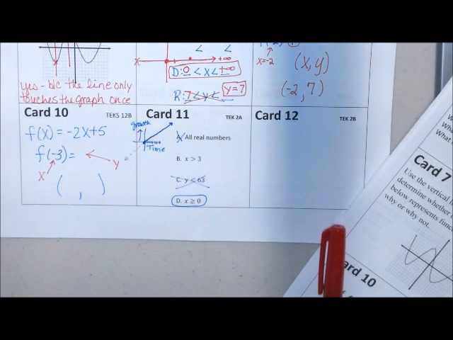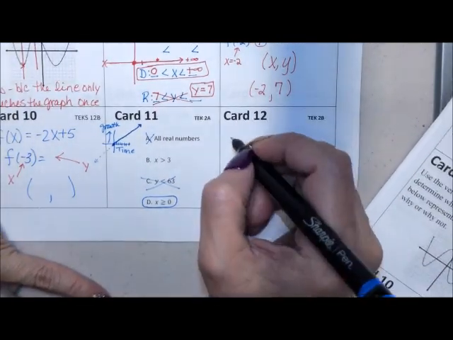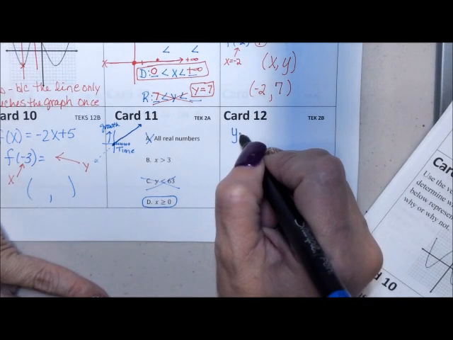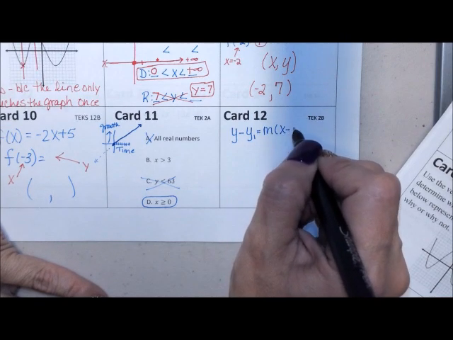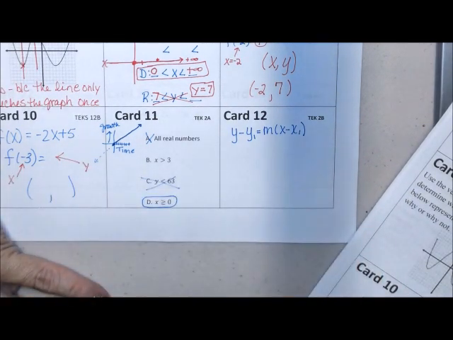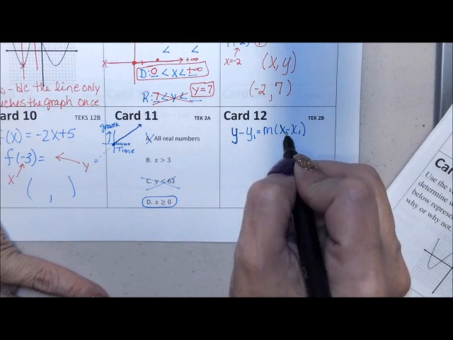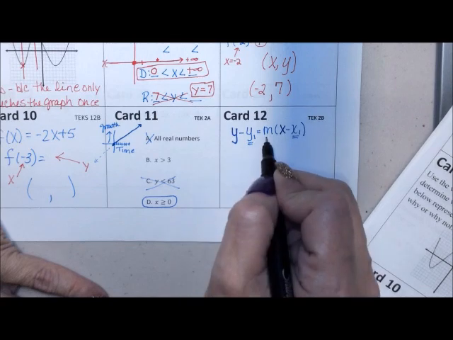All right, number 12. Write the equation of a line in point-slope form given information. Oh, you know what? You guys don't know how to do that yet. That's interesting. I don't remember 2b being on there, but we will go ahead and take a look at it. Write the equation of a line in point-slope form. Okay, point-slope form: y minus y1 equals m times x minus x1. Okay, there's my point-slope form. So when I give you an equation, this y stays put and this x stays put. They don't move. What you replace are the ones with the little subscript and the m.